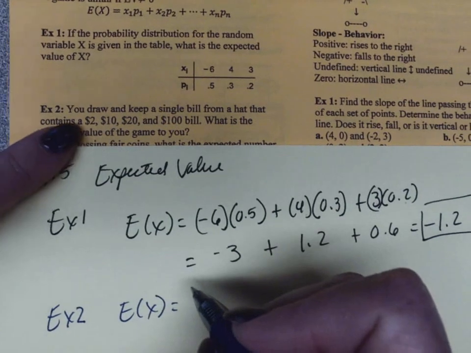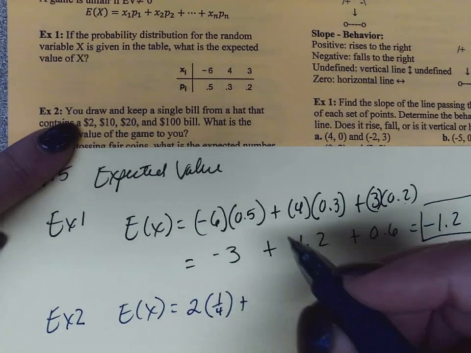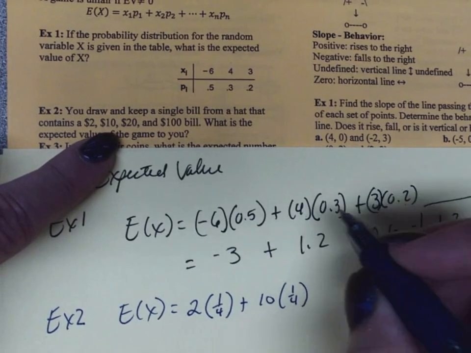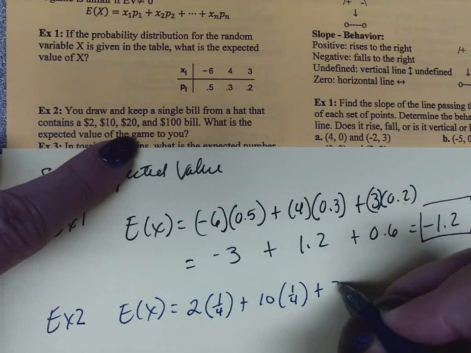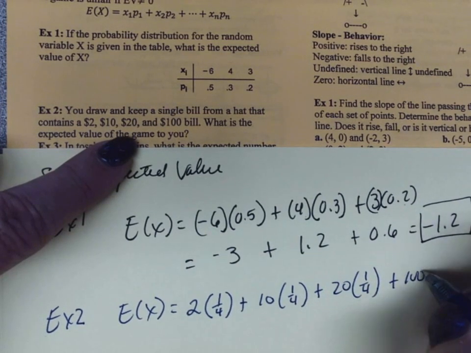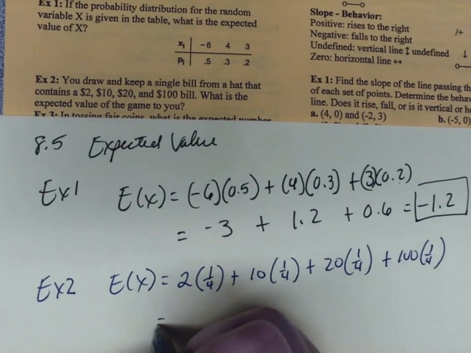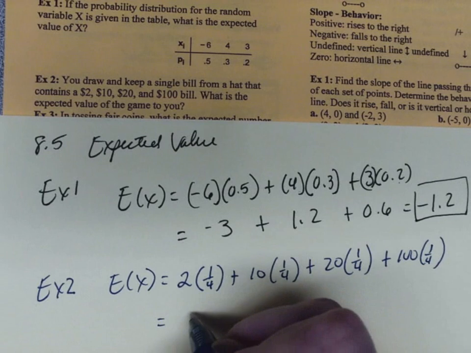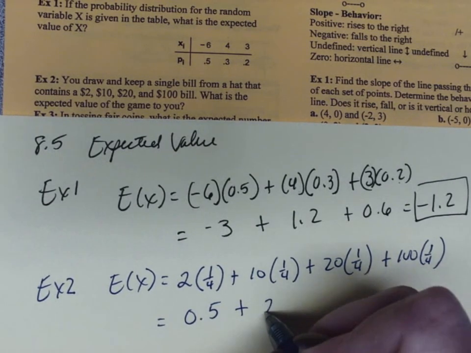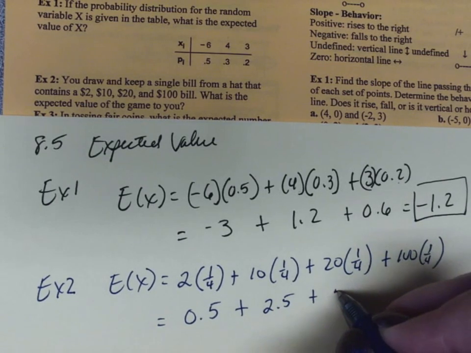So this will be $2 times 1/4 plus $10 times 1/4 plus 20 times 1/4 plus 100 times 1 out of 4. So 2 times 1/4 will get us 0.5. 10 times 1/4 will get us 2.5. 20 times 1/4 will get us 5.